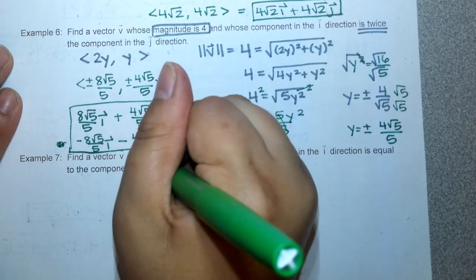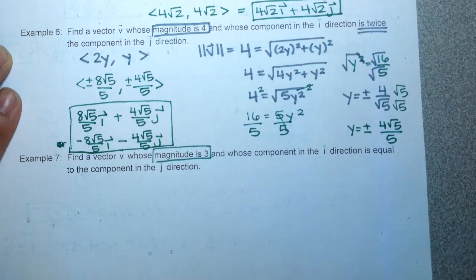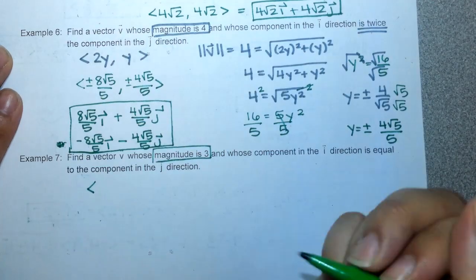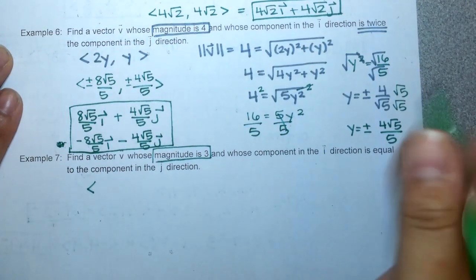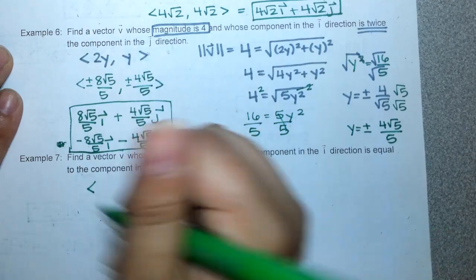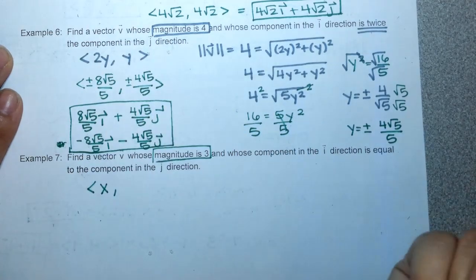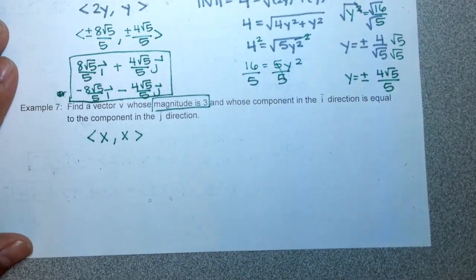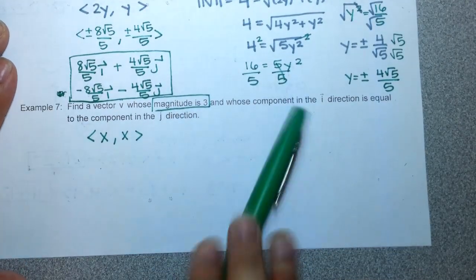The magnitude is 3, and the i component is equal to the j component. Meaning what? They're the same. So whatever you get in the first box, you're going to get in the second box. Oh, look, the AC is down. All right, go for it. Do it. See what you get.